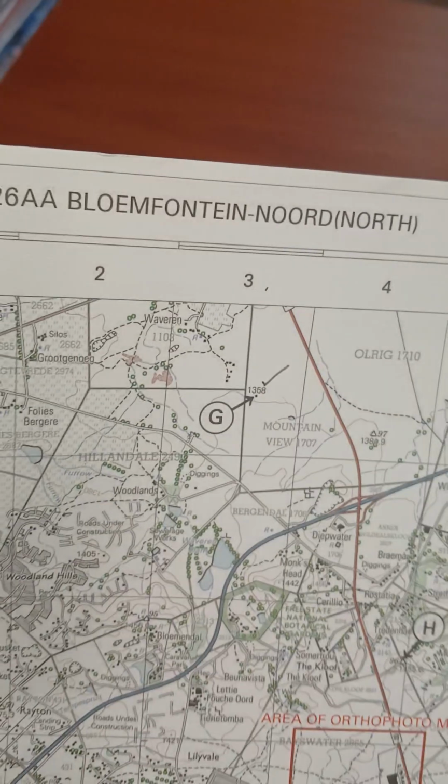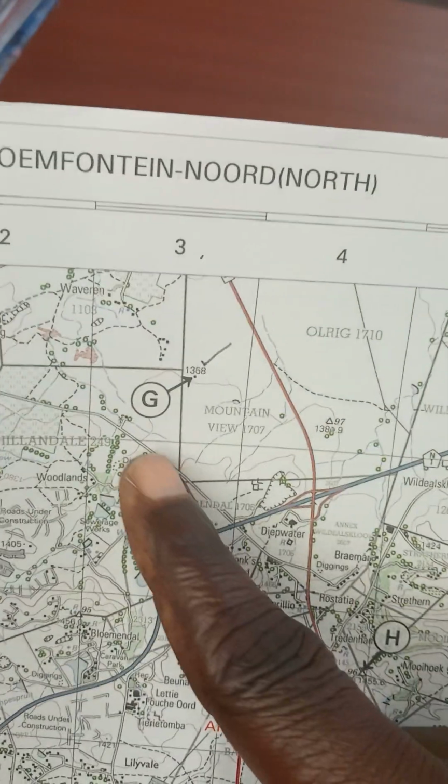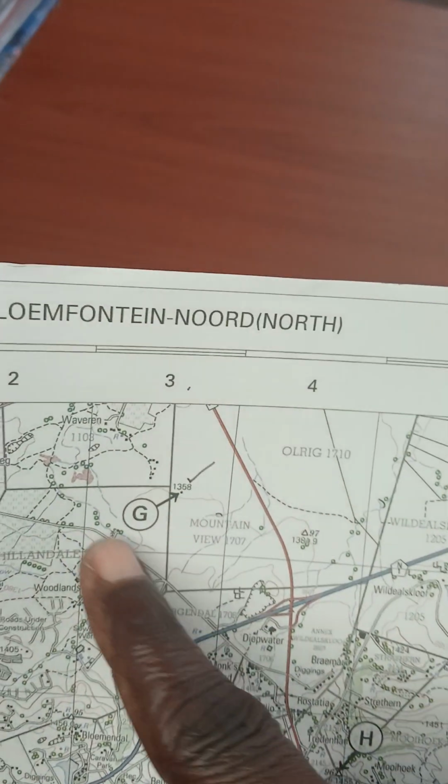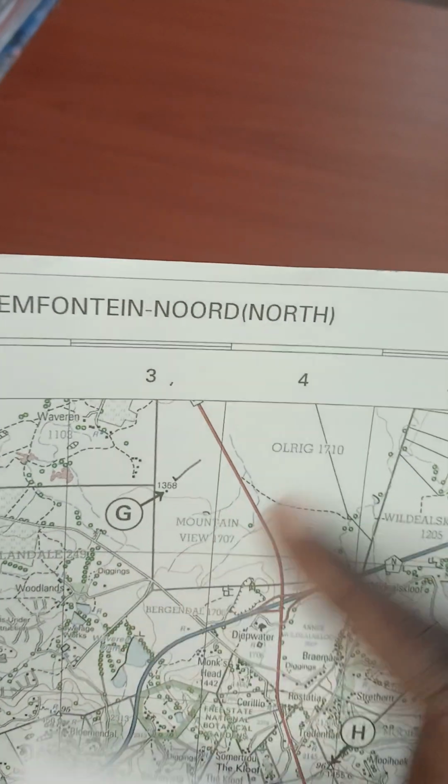Okay, what else do you have? You also have a road at the bottom of A3 here. We also have a road at the bottom of A3. You can see it is also shown here. That is the road we have. We have another one there. This is how we're supposed to do it.